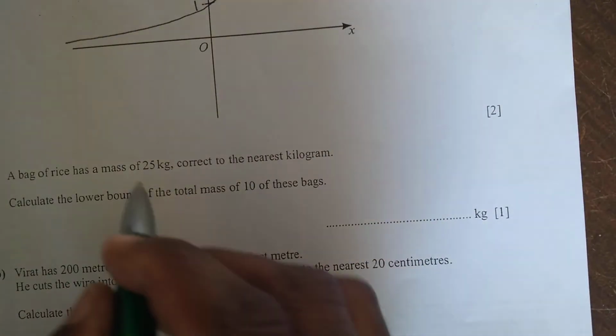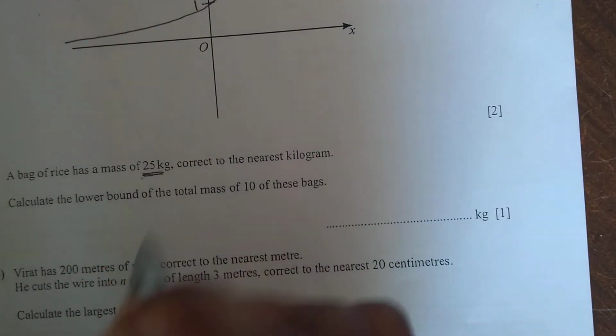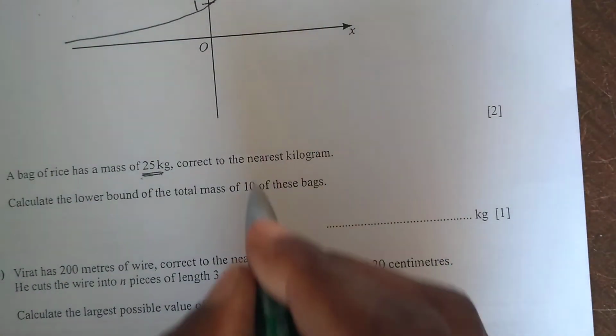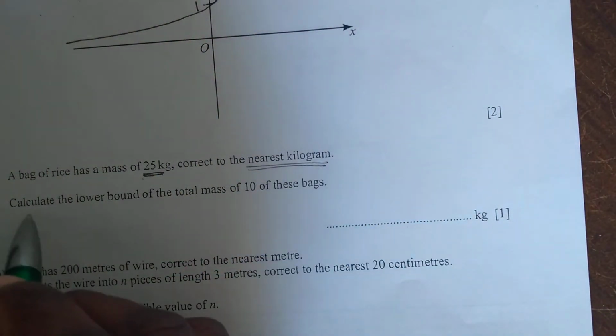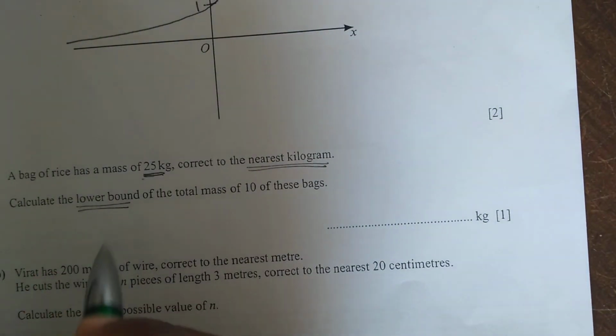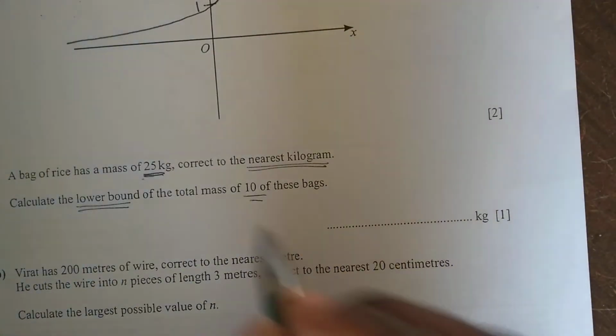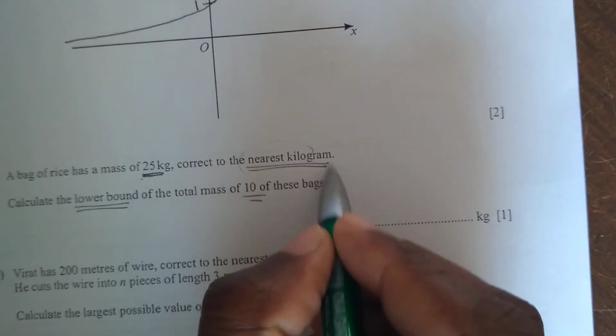22 says a bag of rice has a mass of 25 kg to the nearest kilogram. Calculate the lower bound for the total of 10 bags. In this situation, we are given that it is to the nearest kilogram.